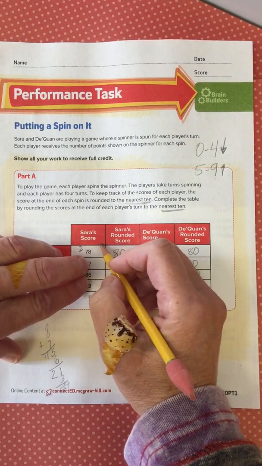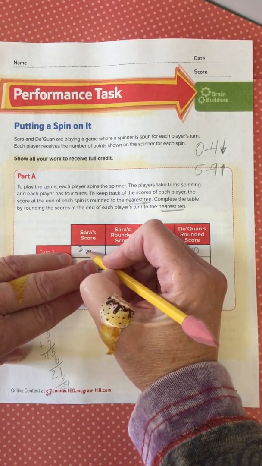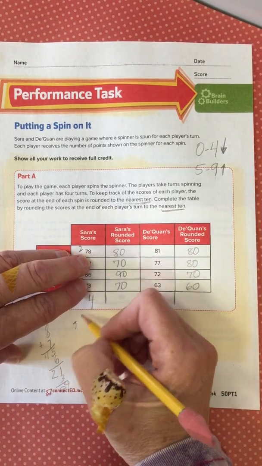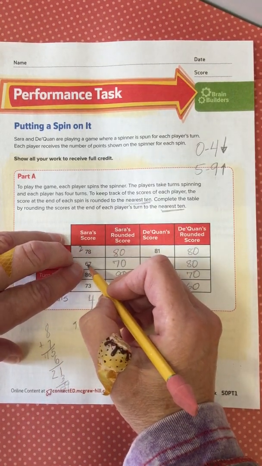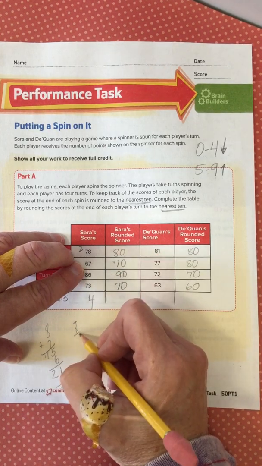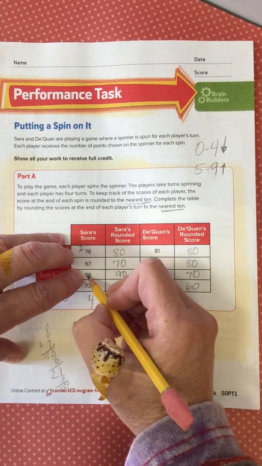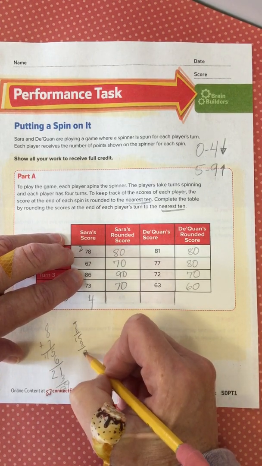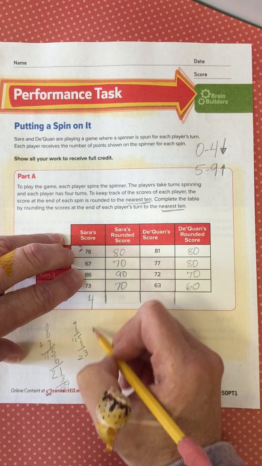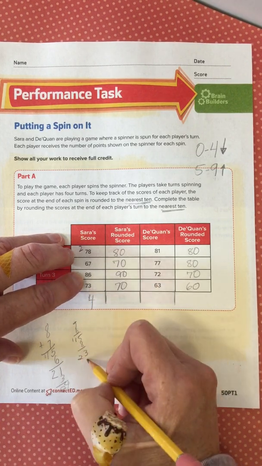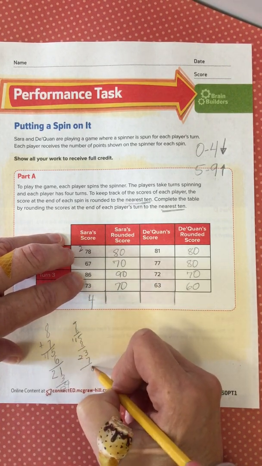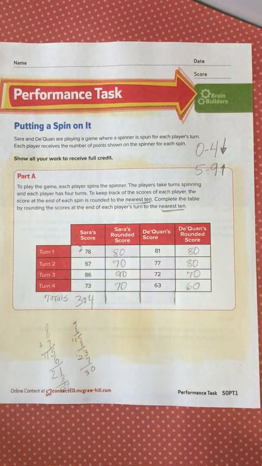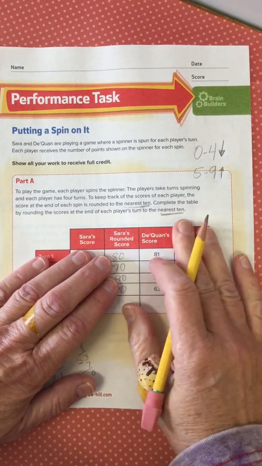Now I'm looking at the numbers in the tens. So 7 and 2 is 9. So I already have 9, right? And then 9 and 6, that's 15. And 8 more. I'm going to put that down right here. So that would give me 23, carry, and 7. So that's a 10 and carry. That's 304. So now let's add numbers that were rounded.